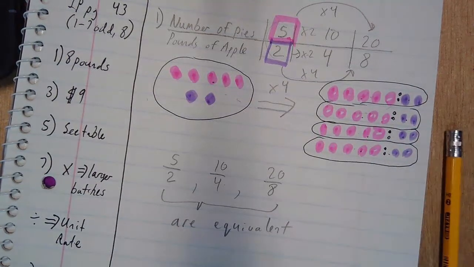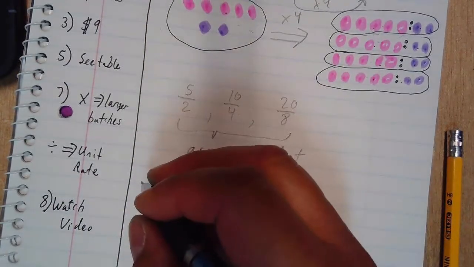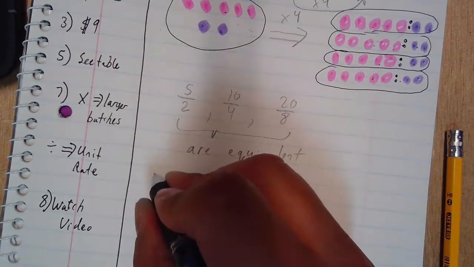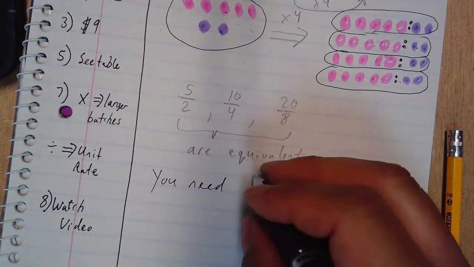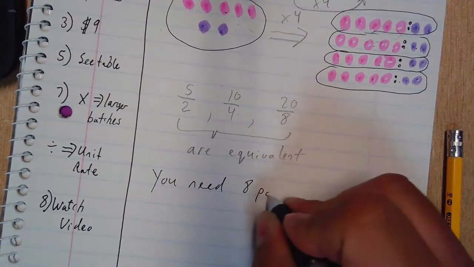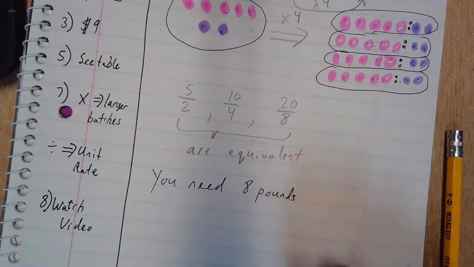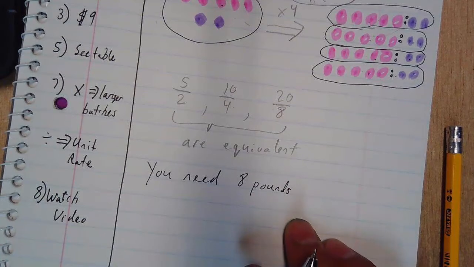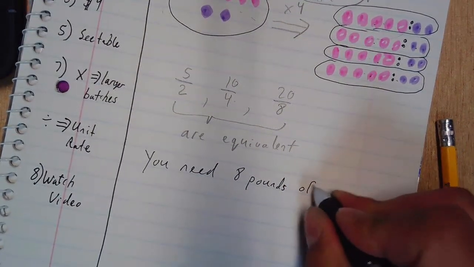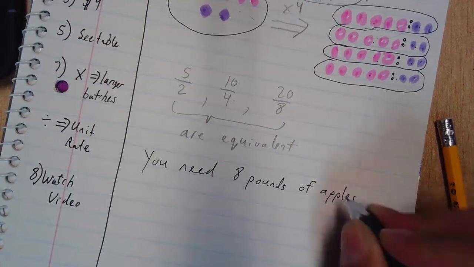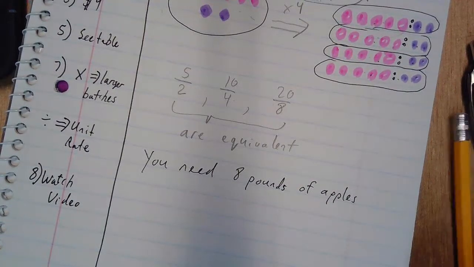Now, of course, we need to write an answer. The question was, how many pounds of apples do you need to make 20 apple pies? Now, use the question to write a complete sentence. Okay? So then you write your sentence. You need 8 pounds of apples. Again, I know I said before, if you just write a noun next to it, it's enough. But sometimes, just to be more clear and more detailed, 8 pounds of what? Of apples. Okay, I hope this made sense. That's number 1.